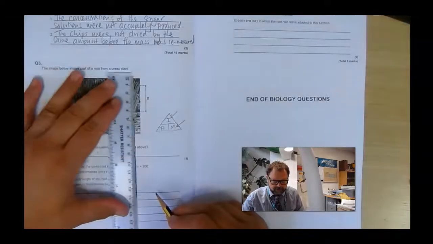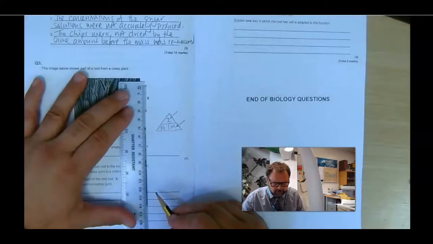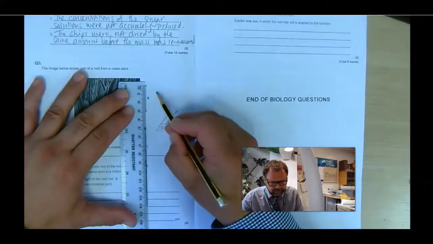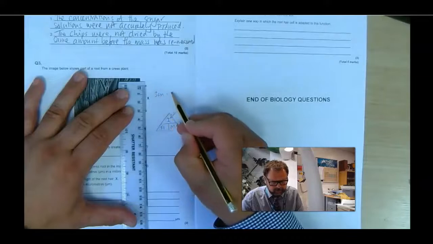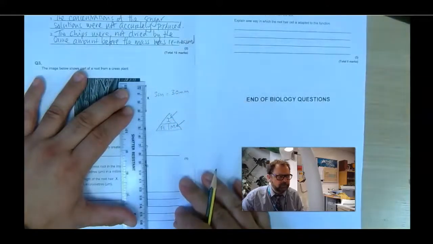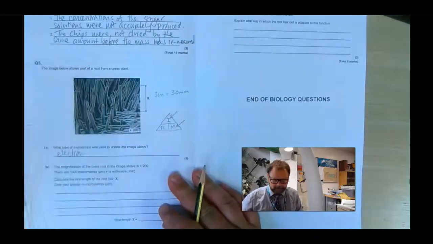I need to measure from the picture the length I'm being asked to work the magnification out from. And I can see on my ruler that this is 3 centimeters, which is 30 millimeters long. You'll see why I put it into millimeters in a minute.